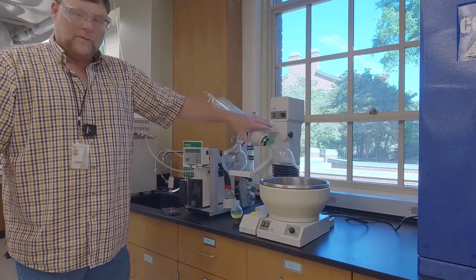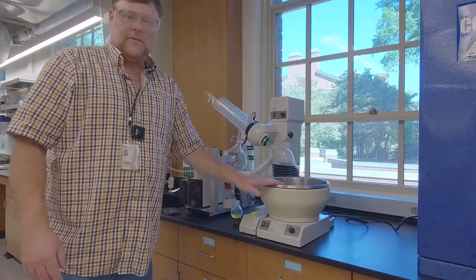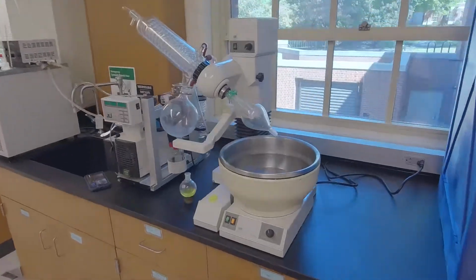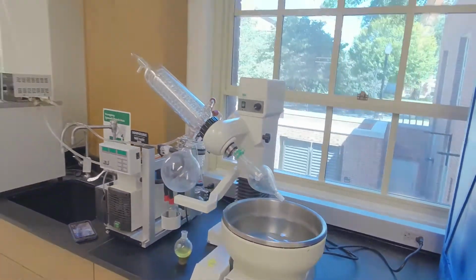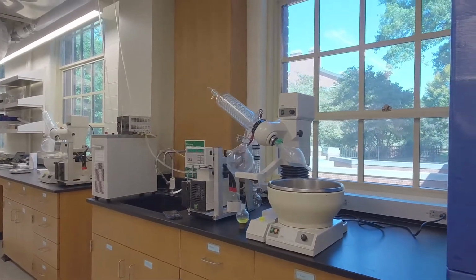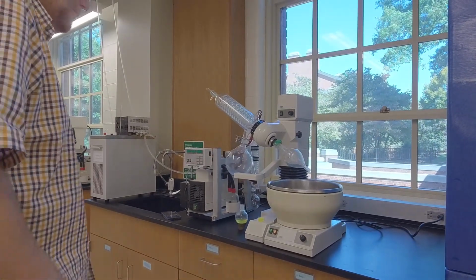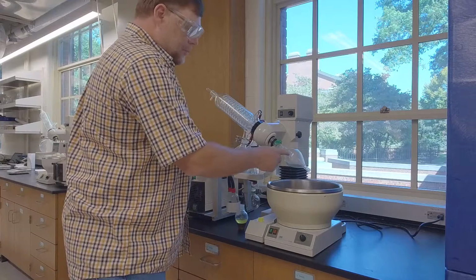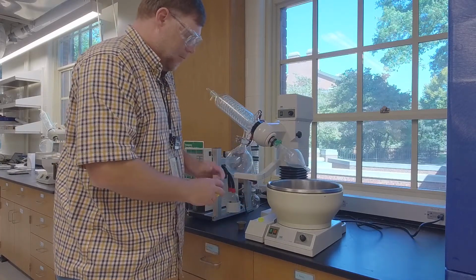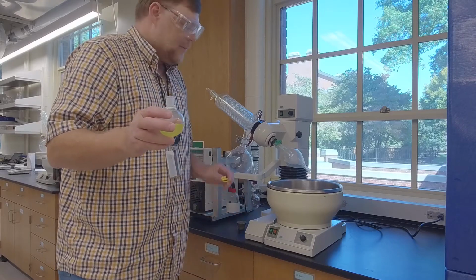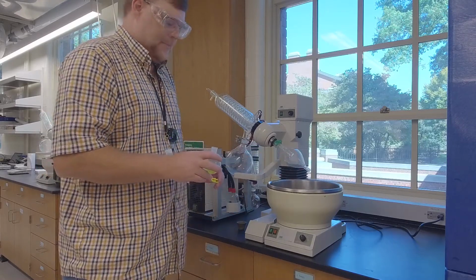This is the rotovap itself. We have a bath of warm water here. Actually, I don't think I've turned the heater on. You don't really need to turn the heater on. The bath is just to replace heat lost by evaporation. Getting ahead of myself. All right. This is what we call a bump trap. That might become important in a minute. We're going to clip the round bottom flask onto this bump trap.